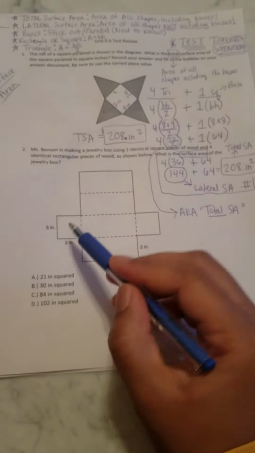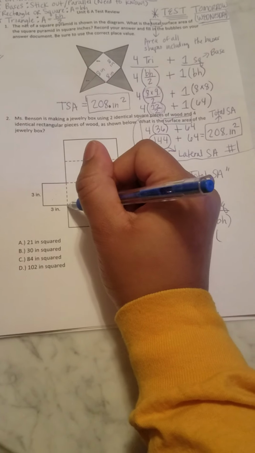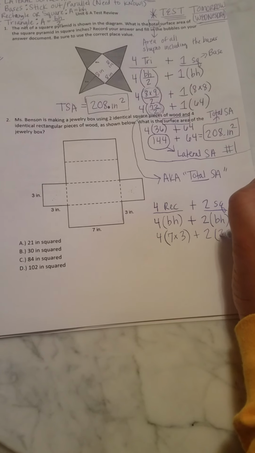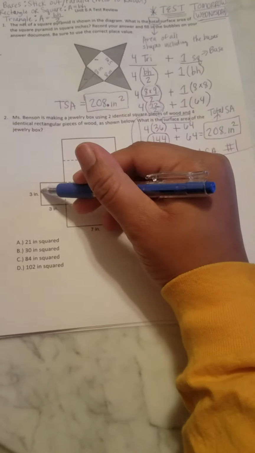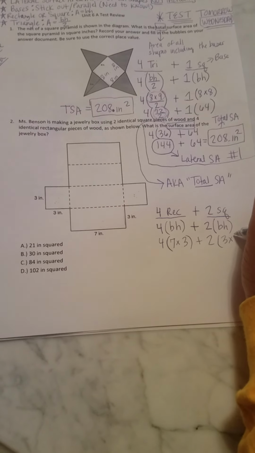Okay. Now you're going to plug in what you have. So we have the 4. Let's find the base of the rectangle. Well, the base would be 7 times the height of the rectangle, which would be 3. Plus you have your 2. Now the base of the square would be 3 times the height of the square, which would be also 3.